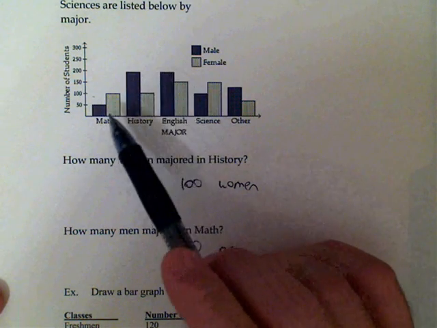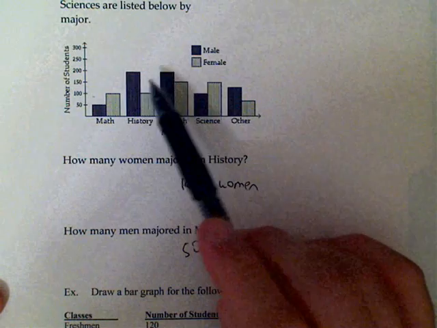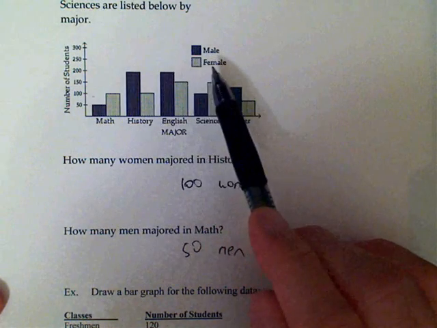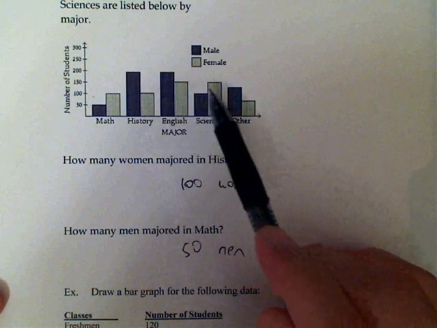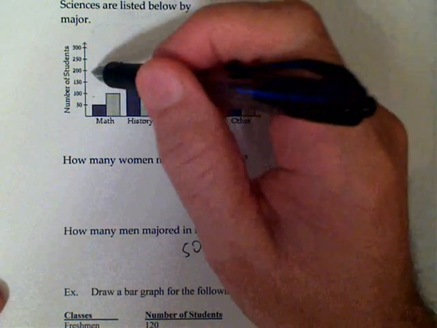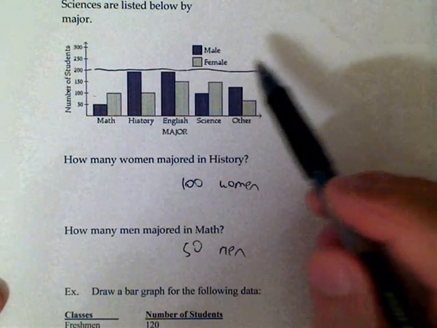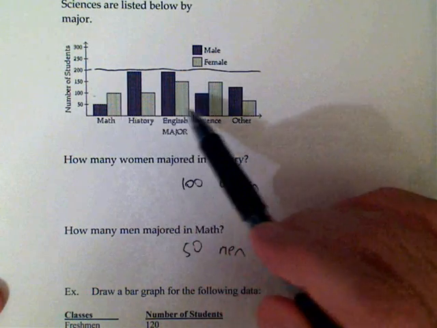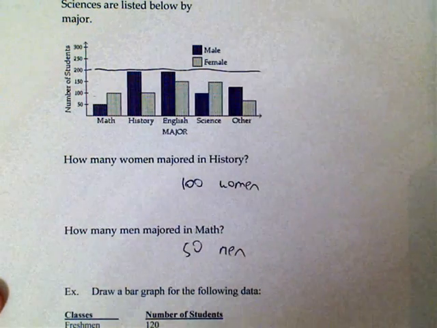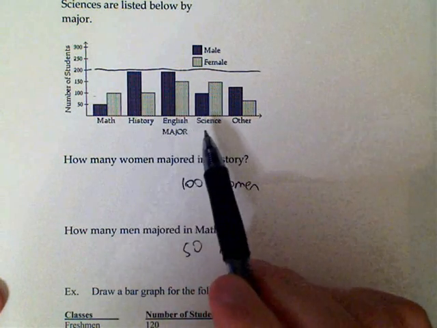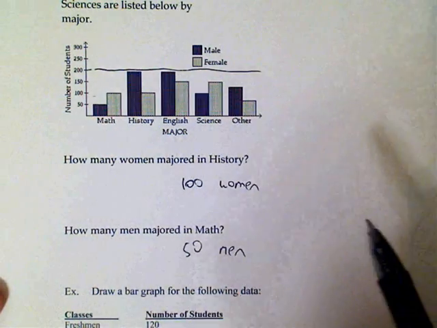But we for sure can see, I was looking at the blue. The question was the females. So it looks like all the gray ones are all below that 200, because if I draw that 200, it'll be something like that. So everyone listed here, there's under 200 women for each of these majors. So the answer would be math, history, English, science, and others. It's kind of a backwards question from these.